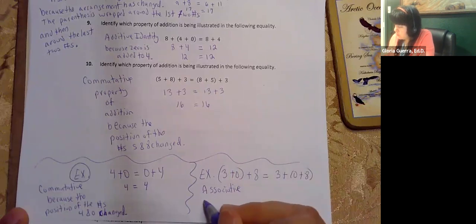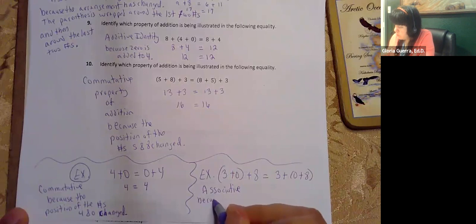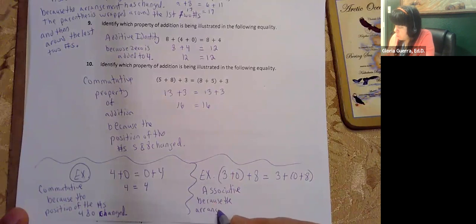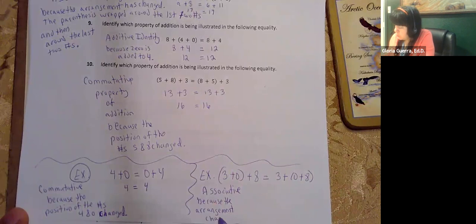And that's associative because the arrangement changed.